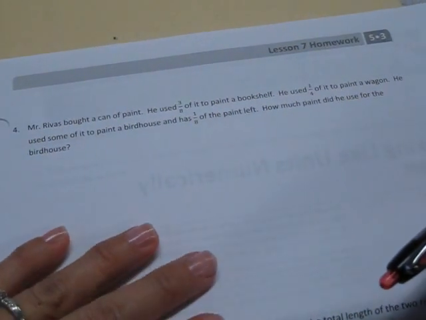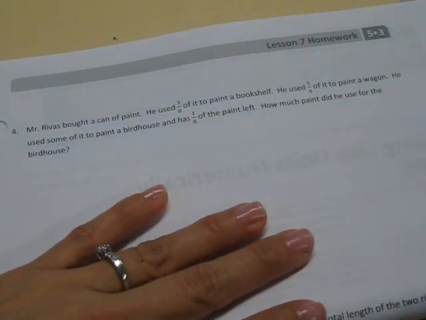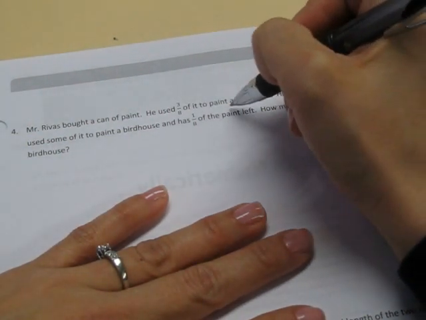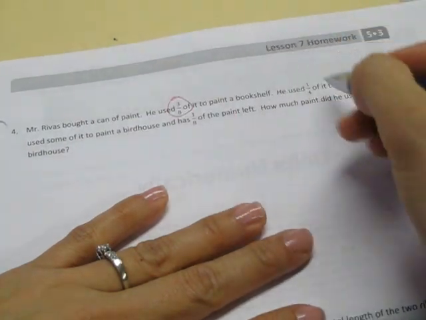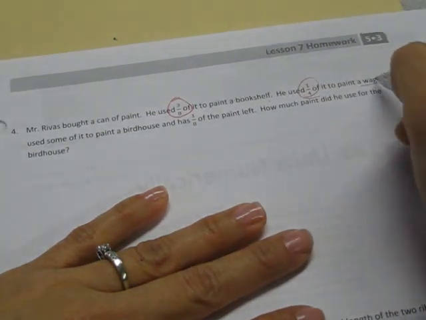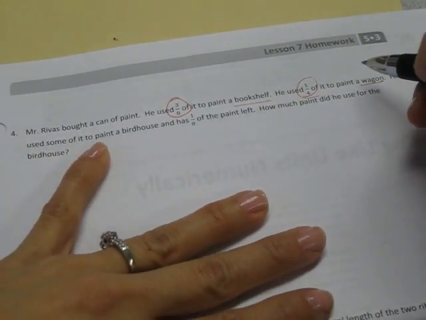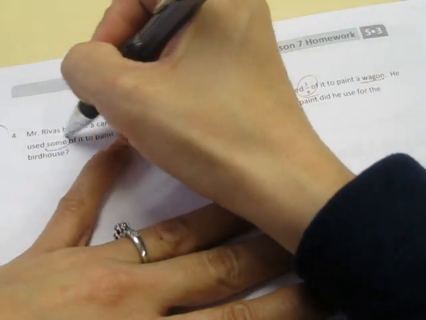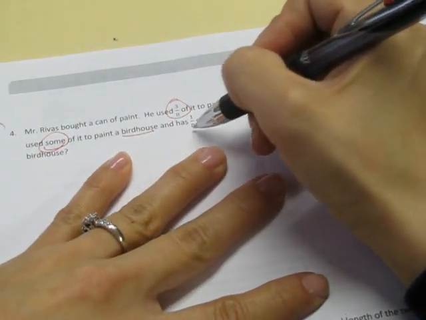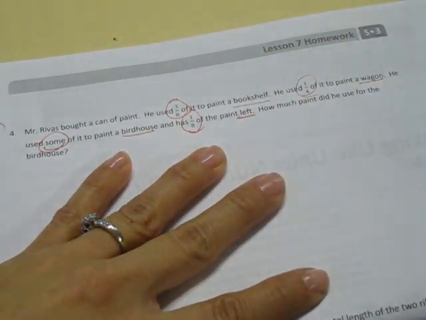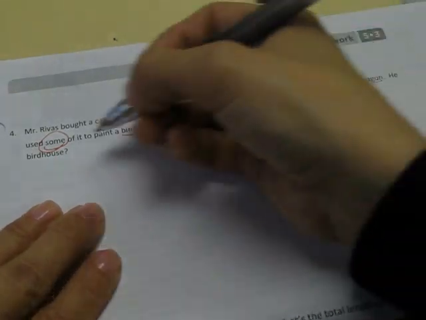All right, let's look at number 4. Number 4 is on the back. Mr. Rivas bought a can of paint. He used, let me get my pen, sorry. He used 3/8 of it to paint a bookshelf. He used 1/4 of it to paint a wagon. He used some of it to paint a birdhouse. Okay, so he used some, we don't know how much. And has 1/8 of the paint left. How much paint did he use for the birdhouse?